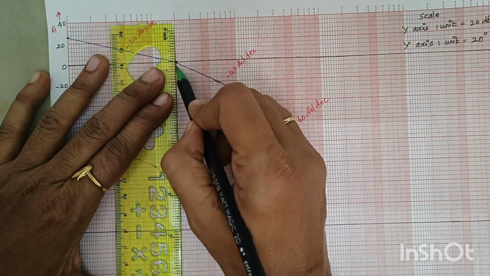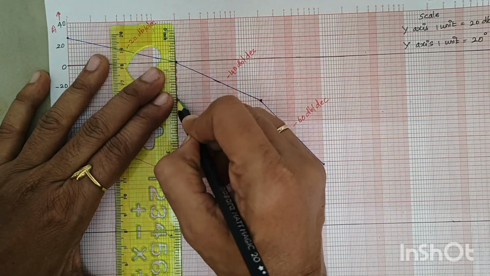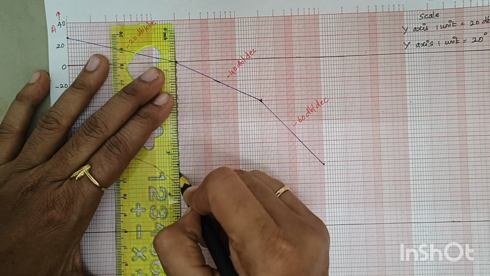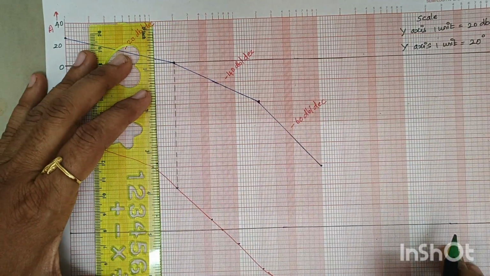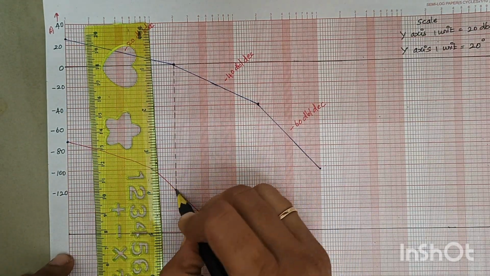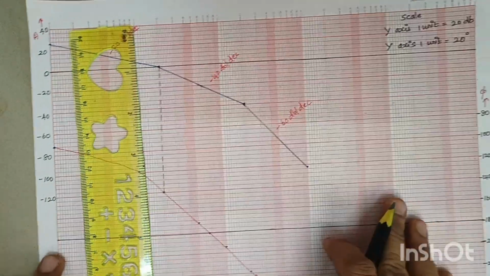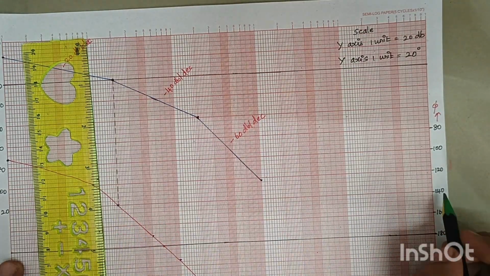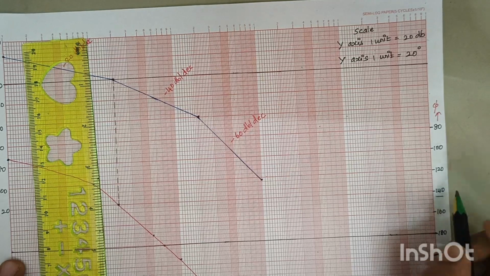When you draw a line, you see it is meeting our phase plot at a particular point. So at this particular point, you just measure the angle. So at this point, what is the angle? The angle is minus 140.